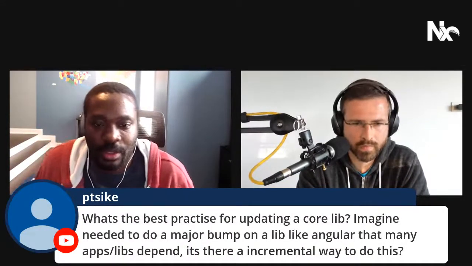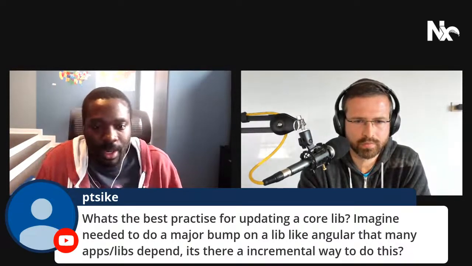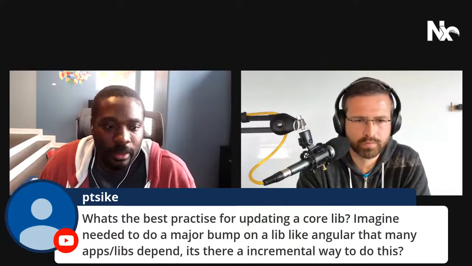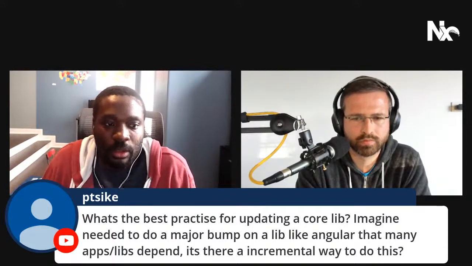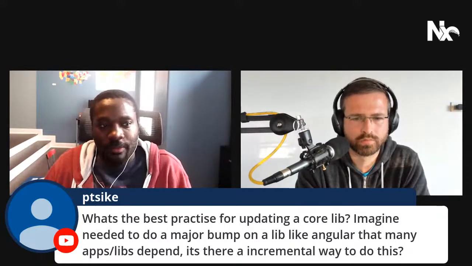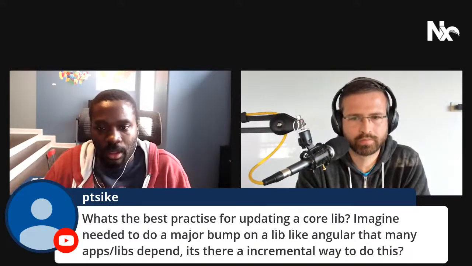And I think this one was discussed in the chat room: what's the best practice for updating a core library? Updating a major bump like Angular that many apps depend on. Is there an incremental way to do this? For this particular question, since we use a single version approach in the monorepo, you're only going to have one version of each dependency at one point in time.